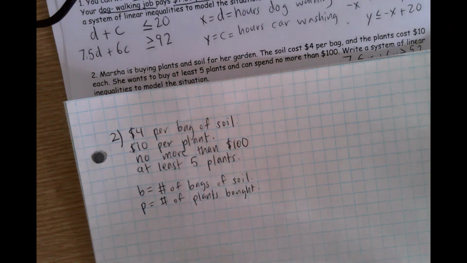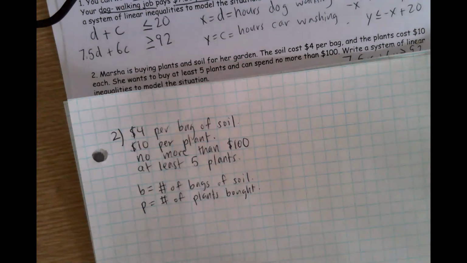To help us out, look and see how much does each bag of soil cost. Catherine? $4, right? It costs $4.